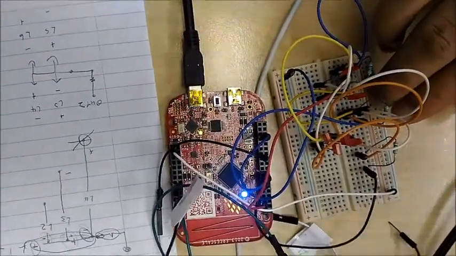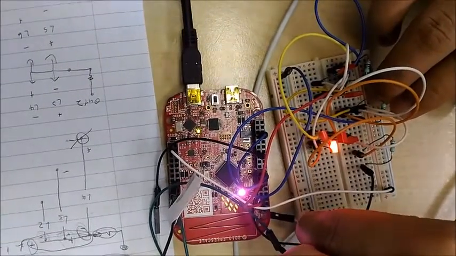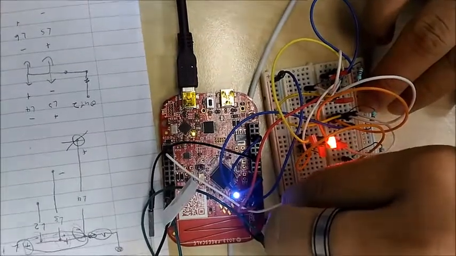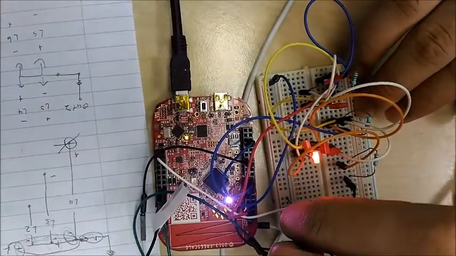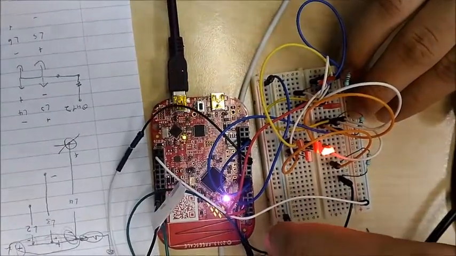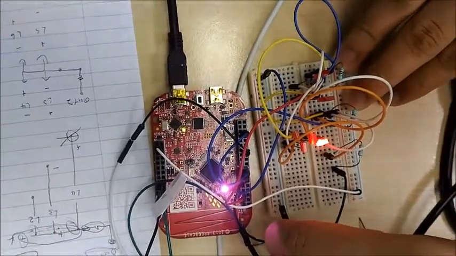The second LED is 2. So by providing 2 to the system, 2. 3 is 2 plus 1. This is the third LED. The fourth LED is this. This is the fourth LED.